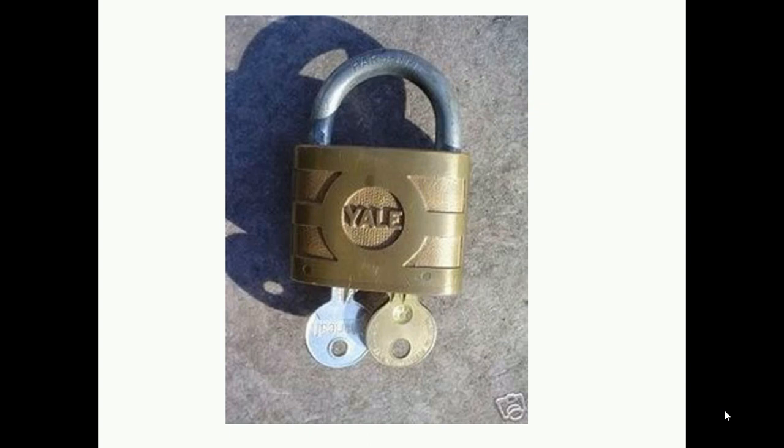By the same key we can lock and unlock. But in the digital world, what happens? If you lock something with the public key, you cannot reopen it using the public key. You will understand all this in the next few minutes. Now to open it, you have to use the corresponding private key.